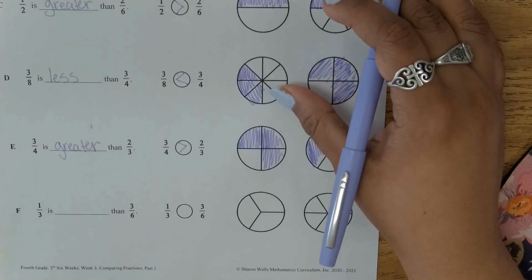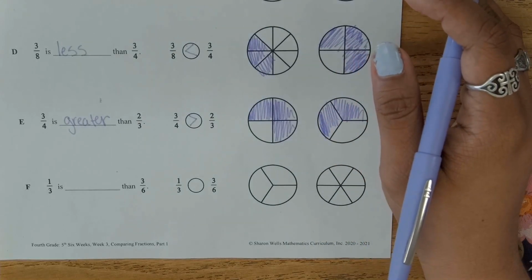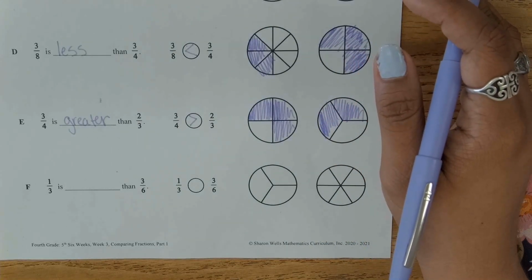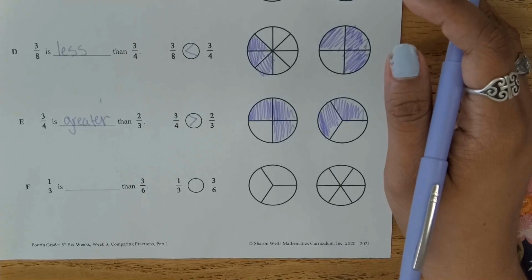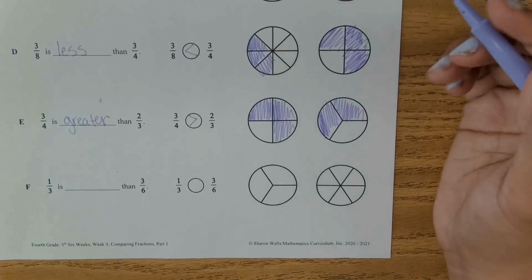Now let's look at letter F. I have 1/3 and 3/6. I want you to guess which one you may think is greater. I want you to think of the equivalent fractions, especially for 3/6. What is 3/6 equivalent to? What kind of fraction? Let's test it out. Let's see.